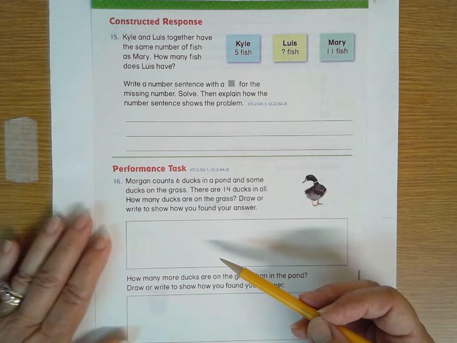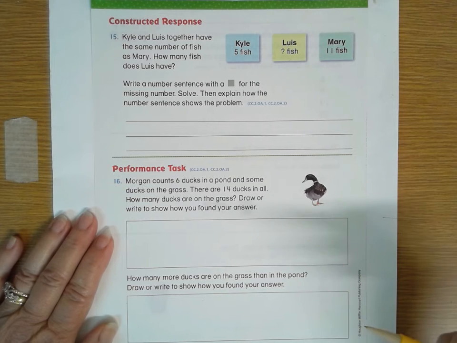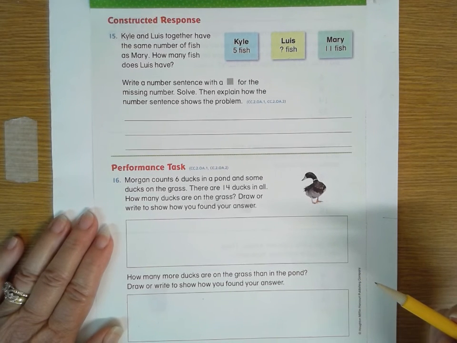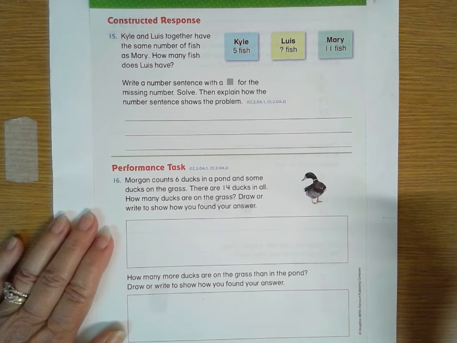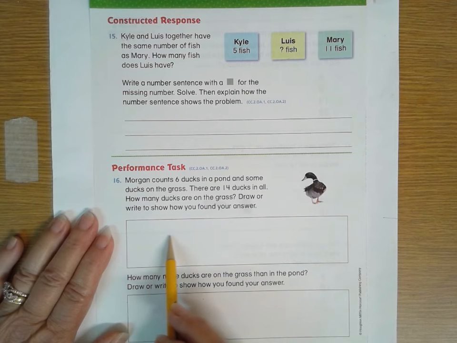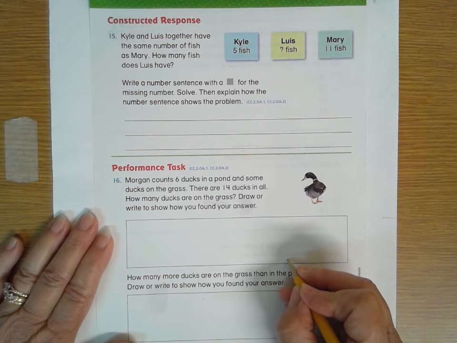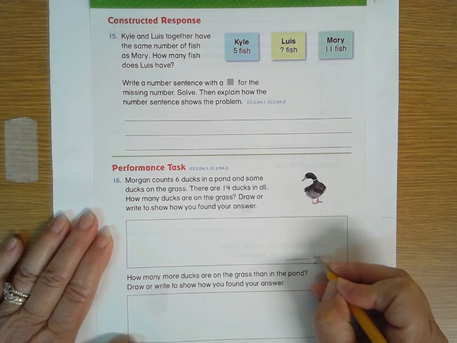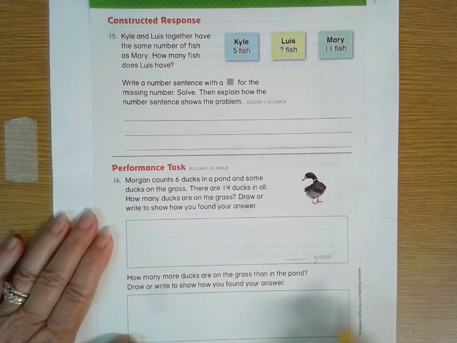Number 16. Morgan counts 6 ducks in a pond and some ducks on the grass. There are 14 ducks in all. So how many ducks are on the grass? I need you to write a number sentence down here with a blank to figure out how many ducks are on the grass. And then down here, we're going to put a blank and we're going to put grass. So I want you to put your answer here to tell me how many ducks are on the grass. You should stop the recording here so that you can do that.